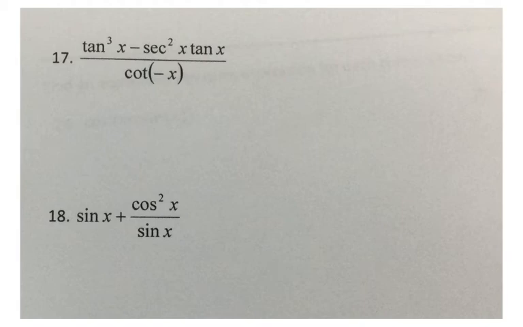So 17. Tell me what you see on 17. I see a cubed. That's new. And I also see a negative in the argument. So first thing I'm going to do, fix the negative in the argument. Cotangent of negative x, I can rewrite as negative cotangent of x.